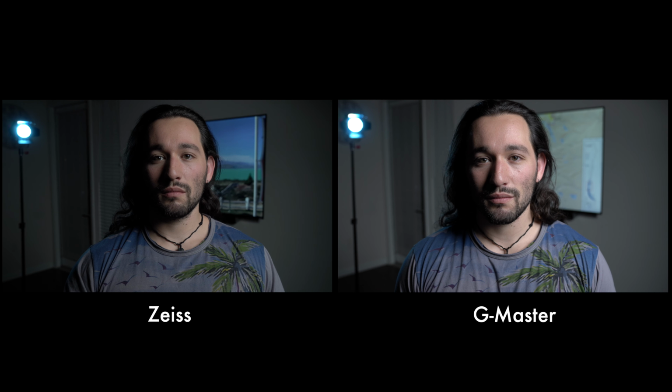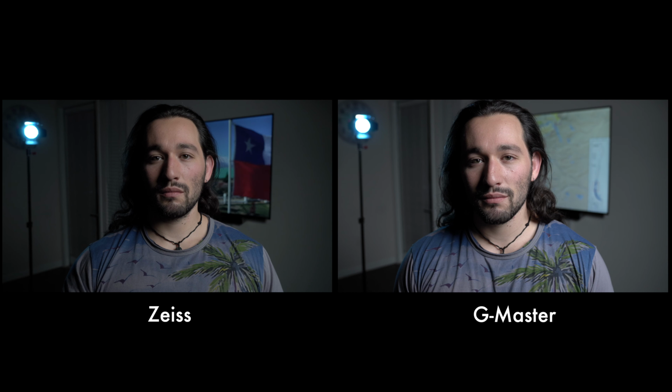Here I mounted both of my lenses on my Sony a9 on a motorized slider, and you can clearly see that there is a huge difference between the 2.8 and f4. I was standing about 1.5 feet away from my lens, and you can notice a pretty big difference in the shallow depth of field.